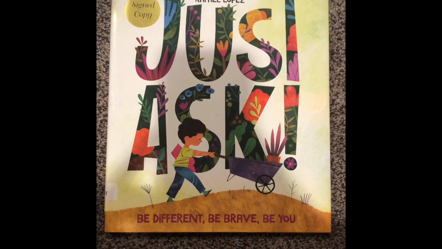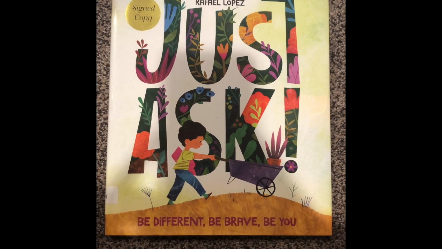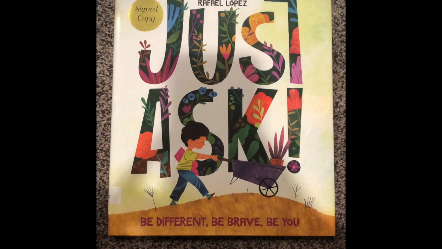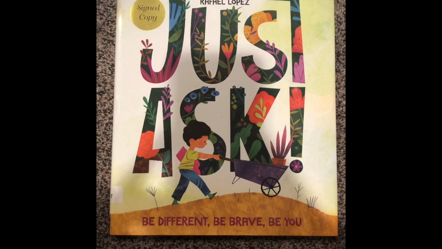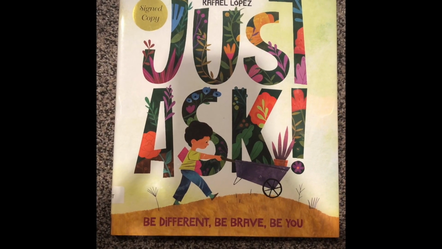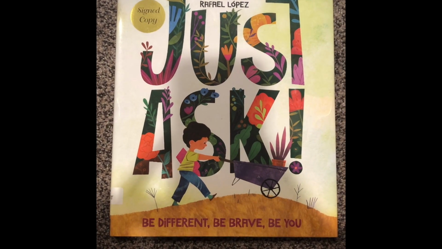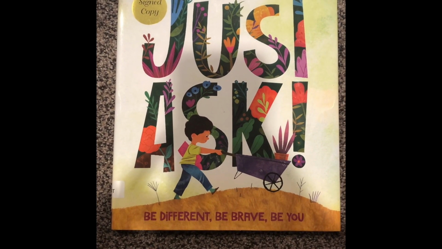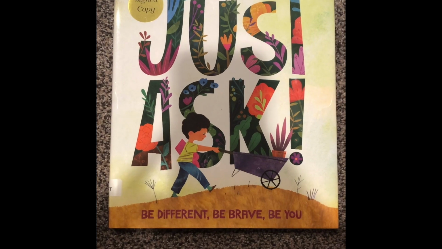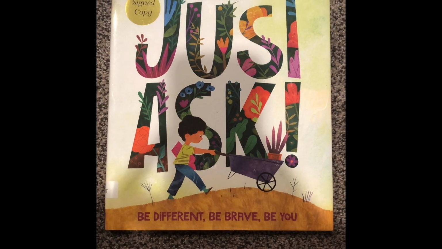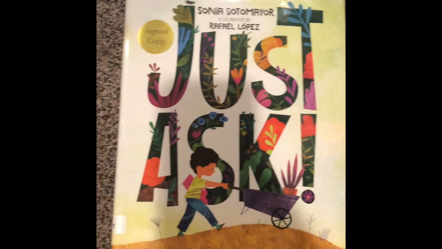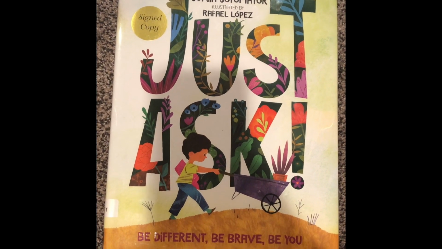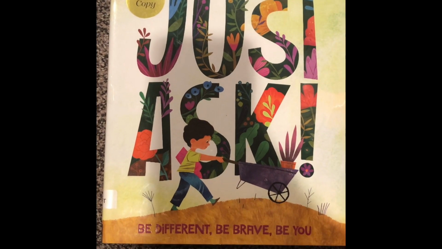This is the first picture book we're going to look at. It's called Just Ask, Be Different, Be Brave, Be You. It is about different abilities kids have. The author writes about children with all sorts of challenges and looks at the special powers those kids have as well. As the kids work together to build a community garden, asking questions of each other along the way, this book encourages readers to do the same. When we come across someone who is different from us, but we're not sure why, all we have to do is just ask. This book's author is Sonia Sotomayor. Illustrator is Rafael Lopez. Its publisher is Philomel Books, and it was published in 2019.